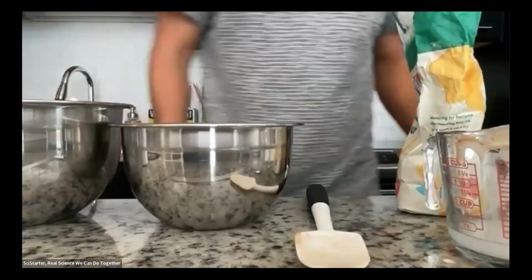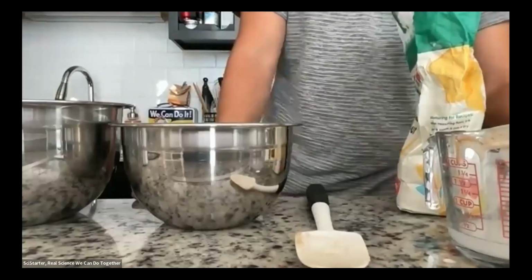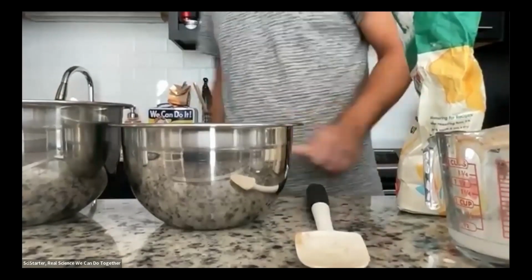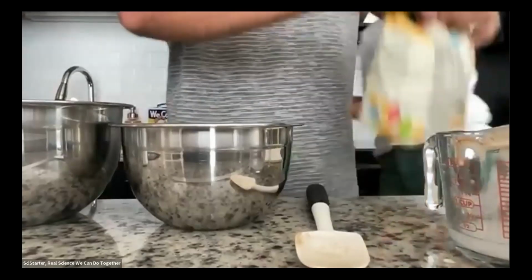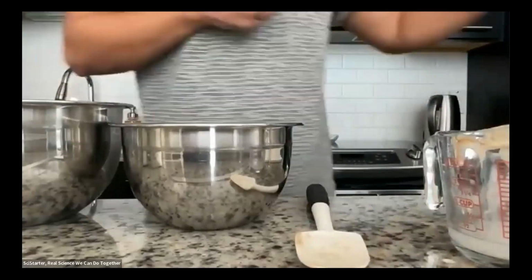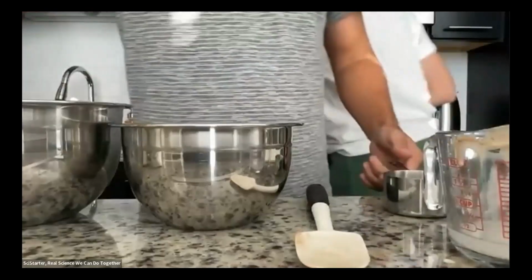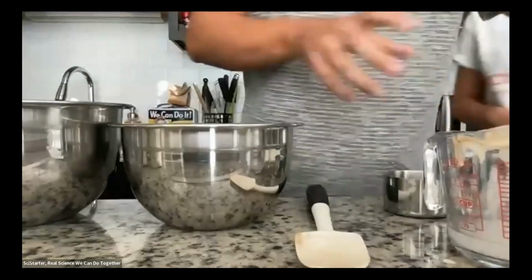And then we get to the fun part. Need a cup of bread flour. Here's the bread flour.